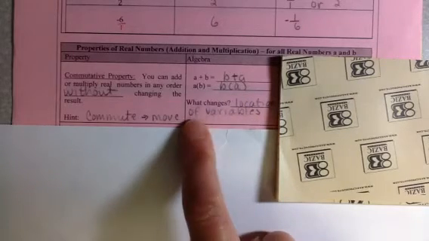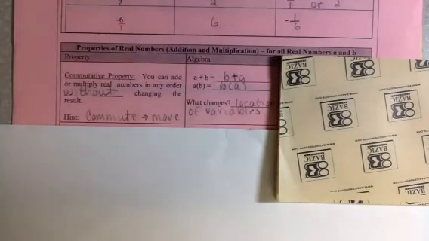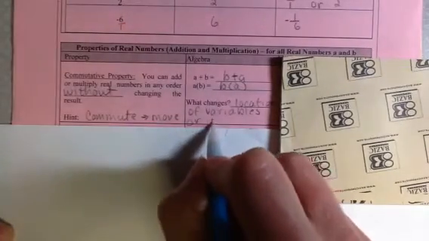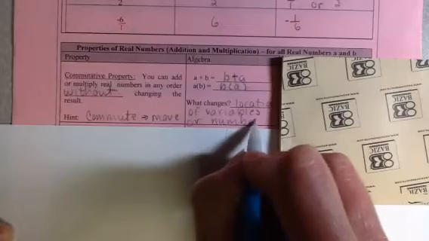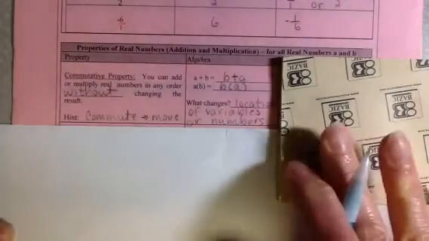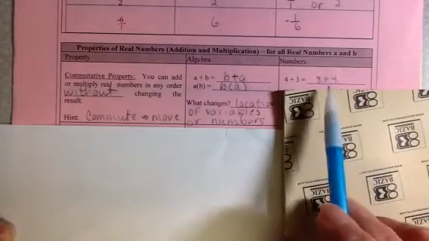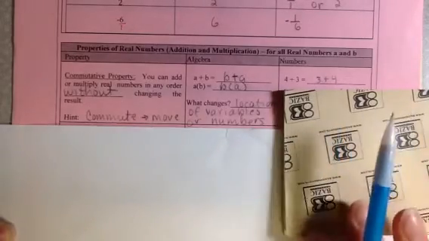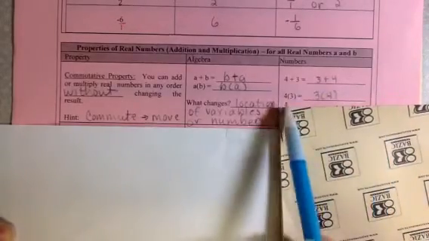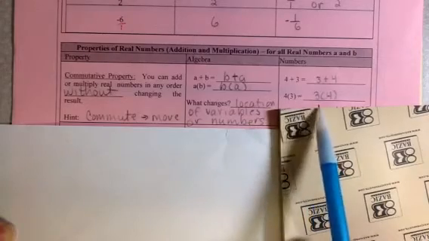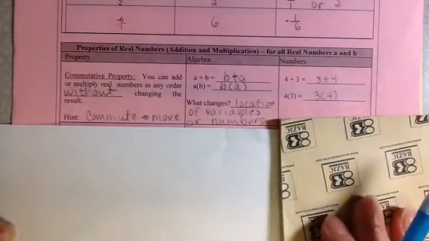So the location of the variables or the numbers change their location. So let's look at what it looks like with some numbers. We can do 4 plus 3, same as 3 plus 4. They're both 7. Multiplication, 4 times 3 equals 3 times 4, both 12.